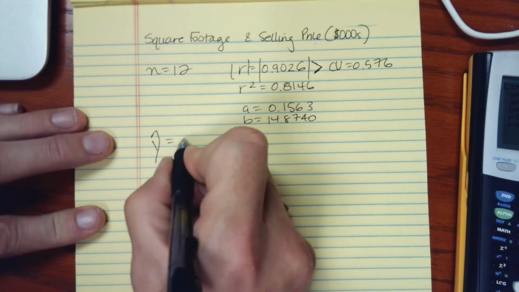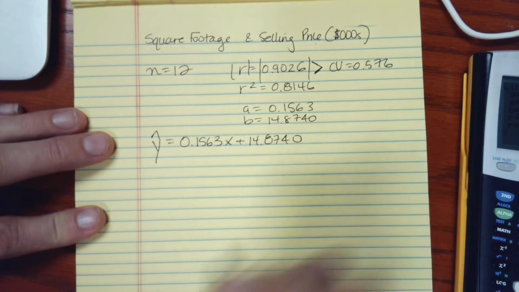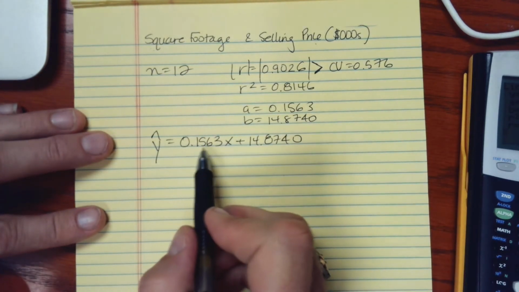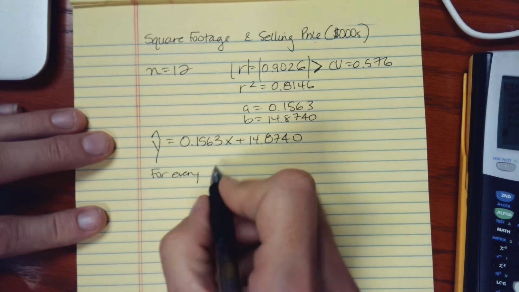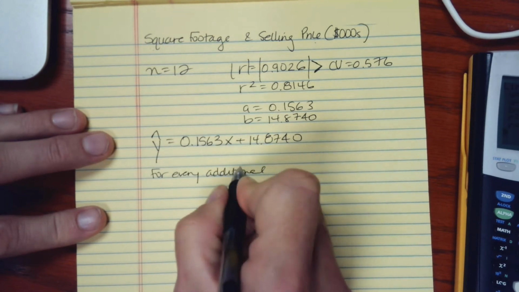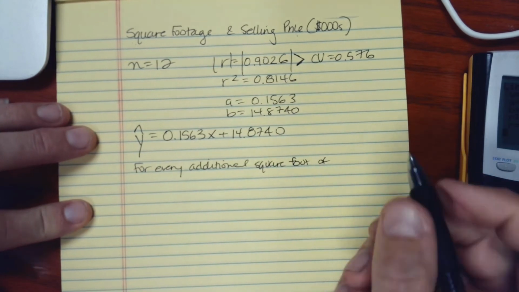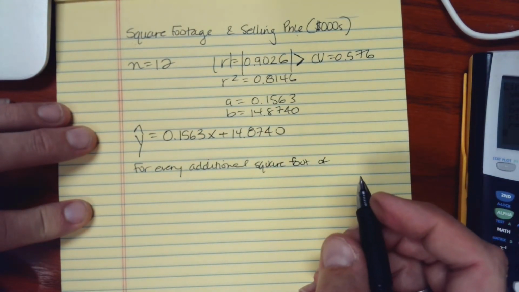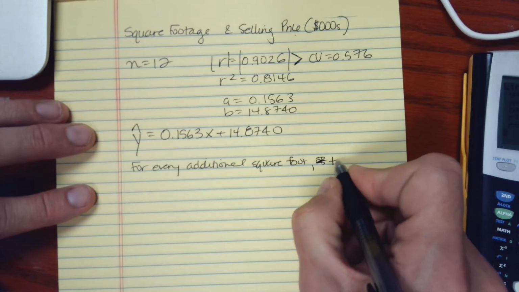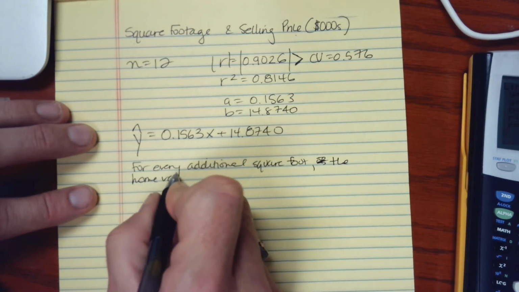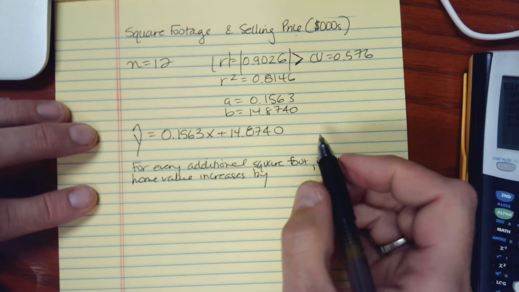My regression equation looks like this: y hat equals 0.1563x plus 14.8740. The slope is 0.1563. So let's interpret the slope. For every additional square foot, the home value, in this case, increases by how much? Let's see.